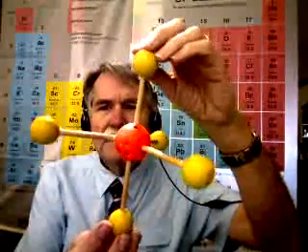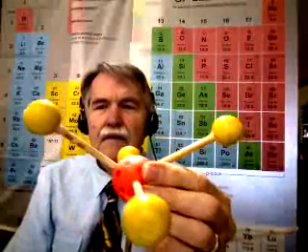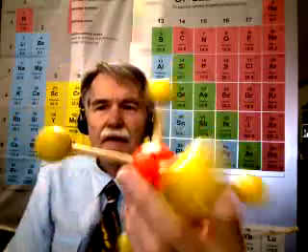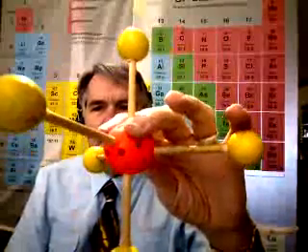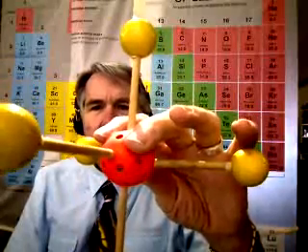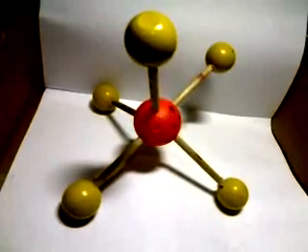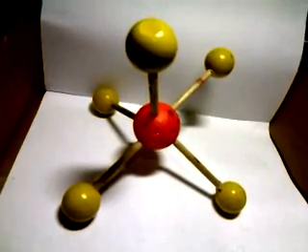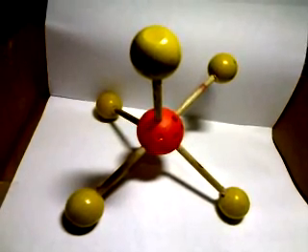In the case of something like phosphorus pentachloride, there are 5 pairs around the central phosphorus. And in that case, you get this shape. 2 of the chlorines end up 180 degrees apart, and the remaining 3 are in a trigonal planar arrangement. The shape for that molecule is known as a trigonal bipyramid. 5 pairs of electrons around the central atom get you the trigonal bipyramid shape.